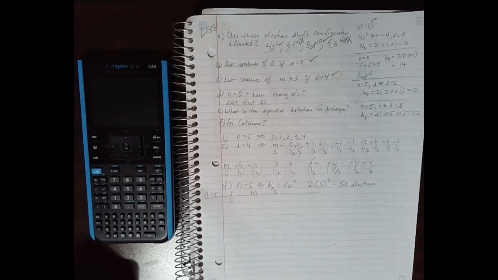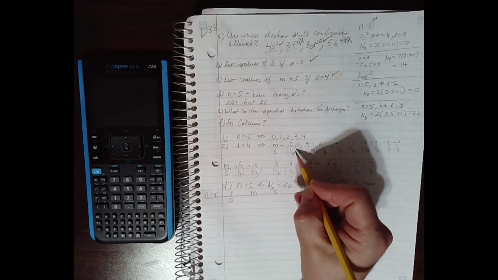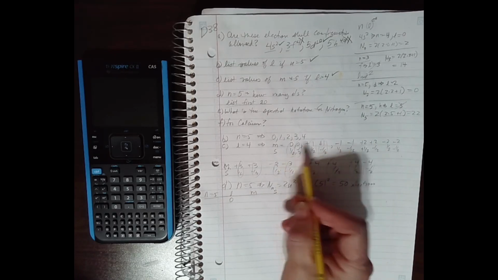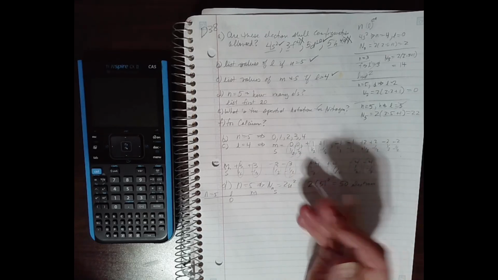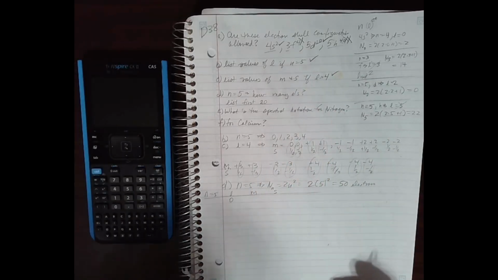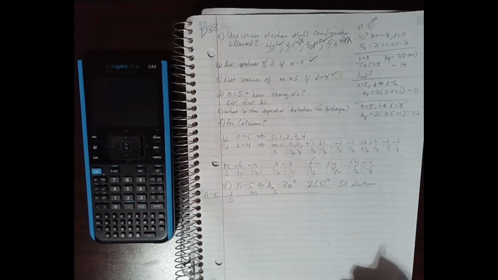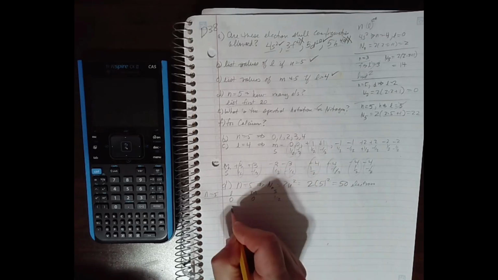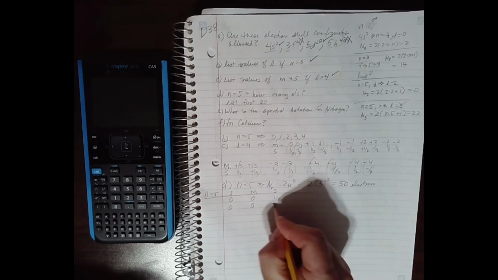L equals 0. If L equals 0, which is an S shell, then what can M be? M can be 0, right? It can't go up to 1 because it has to be equal to or less than L. So M can be 0, S can be a half, L 0, M 0, negative a half.